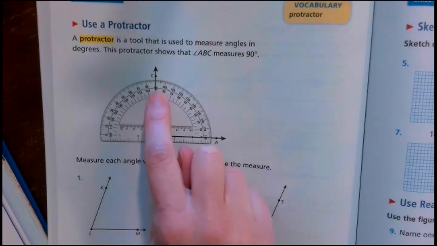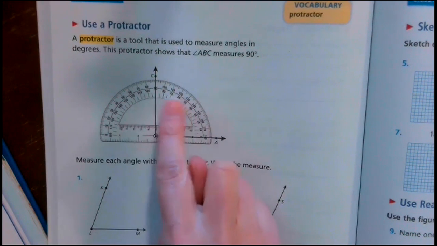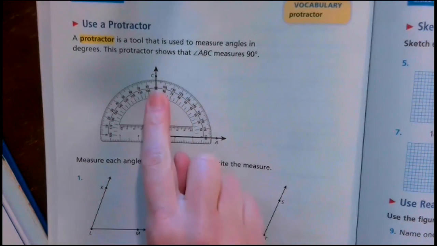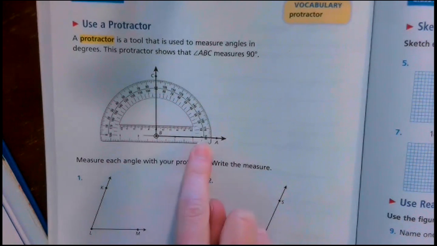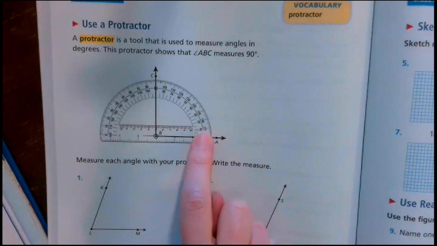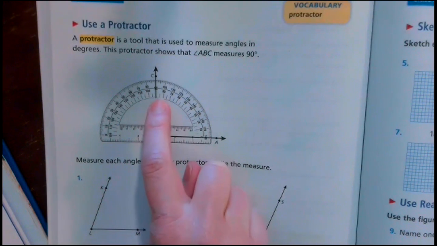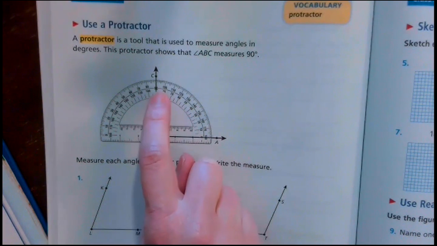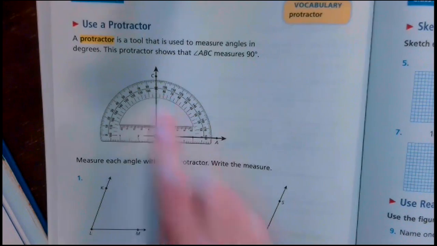And there's only one 90, because either way you go, it's going to be 90 degrees. So that's how we use our protractors. We need to make sure we are counting properly, and not thinking that this is 180, so this must be 90 more. It is 0, and we count up to 90.